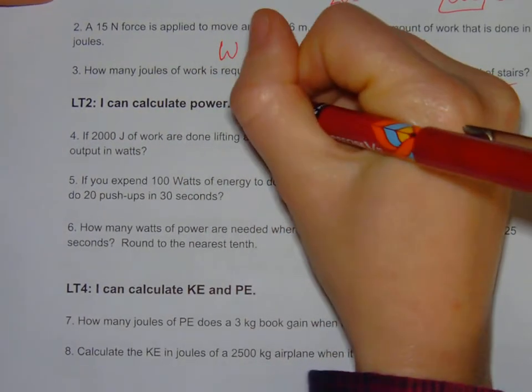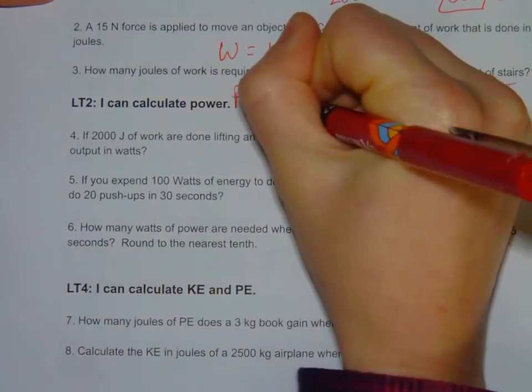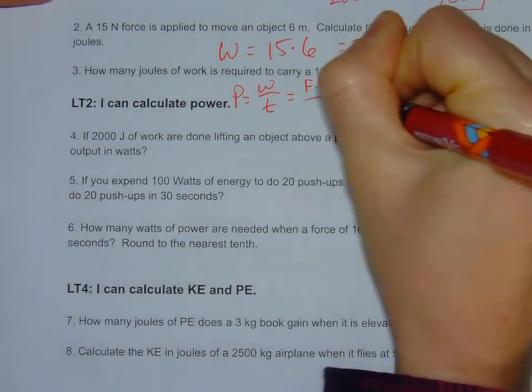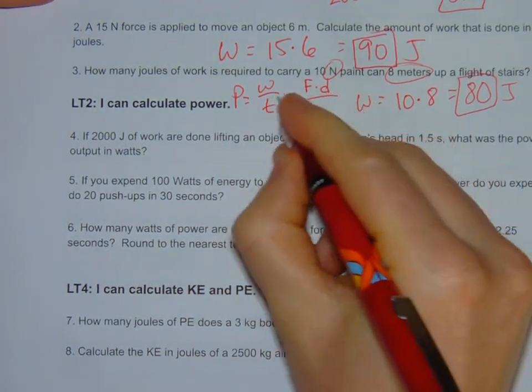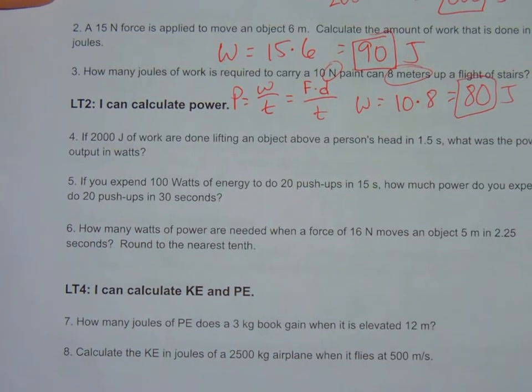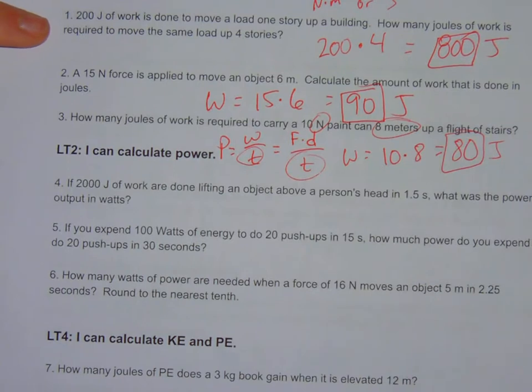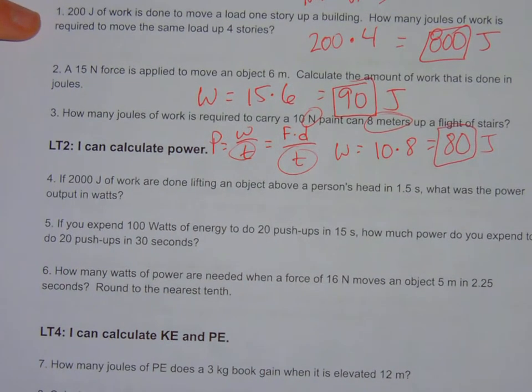Number 2, LT2 here, power. Power, remember, a couple different formulas. It's work divided by time, and that would be the same thing as the force multiplied by the distance, because that is work divided by time. So the only difference between power and work is this time factor. Now we care about how quickly work is done or how slowly work is done.